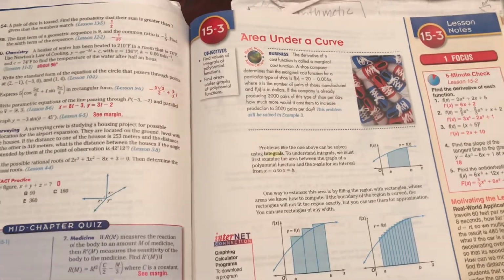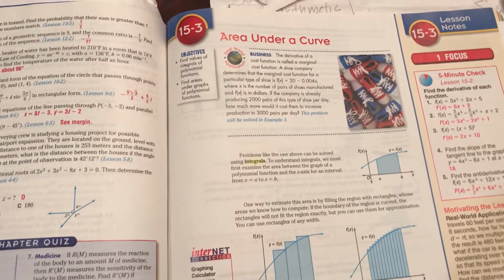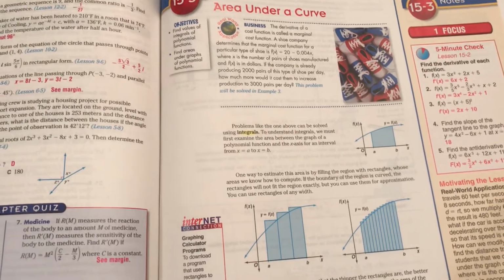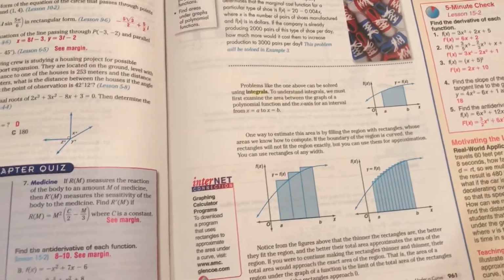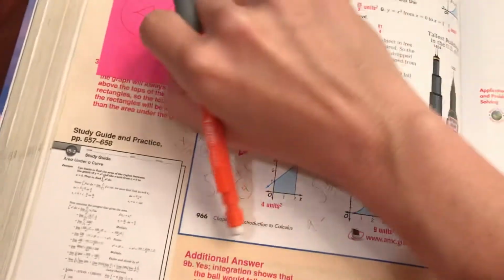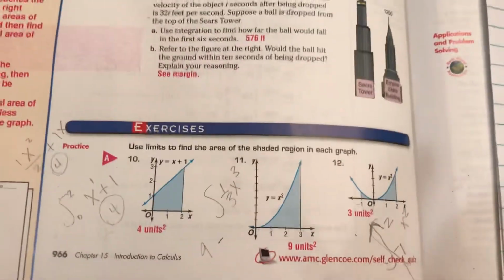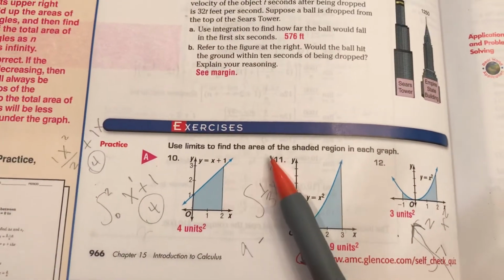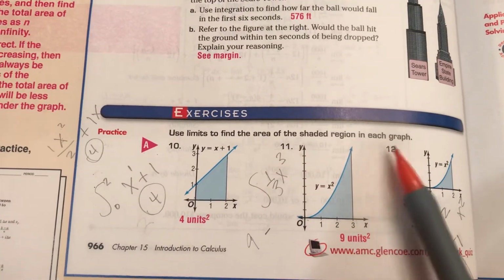Hey guys, alright, so a video on section 3 from chapter 15, and it's called Area Under a Curve, and I'm going to work a few problems for you. So I'm going to actually start over on page 966. I'm going to just start with number 10, and it says, use limits to find the area of the shaded region in each graph.